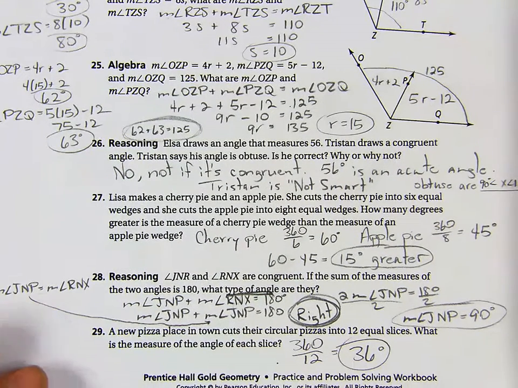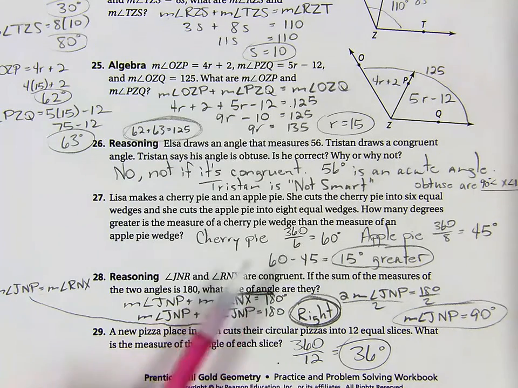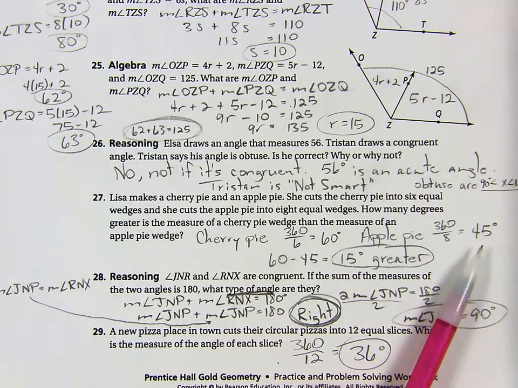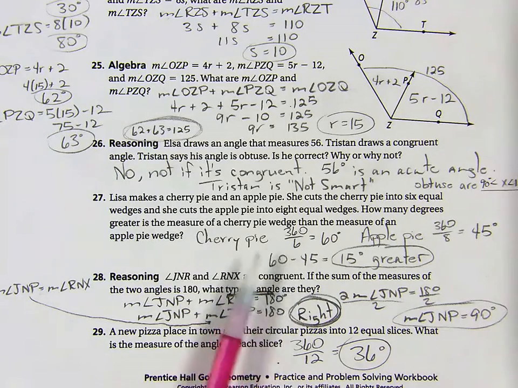Next, Lisa makes a cherry pie and an apple pie. She cuts the cherry pie into 6 equal wedges and cuts the apple pie into 8 equal wedges. How many degrees greater is the measure of the cherry pie wedge than the measure of the apple pie wedge? I said there are 360 degrees in a circle. If she cuts the cherry pie into 6 slices, 6 into 360, those would be 60-degree slices. The apple pie, 360 degrees divided by 8 slices, would be 45 degrees. So the difference in 60 and 45 lets you know that the cherry pie wedge is 15 degrees greater than the apple pie wedge.